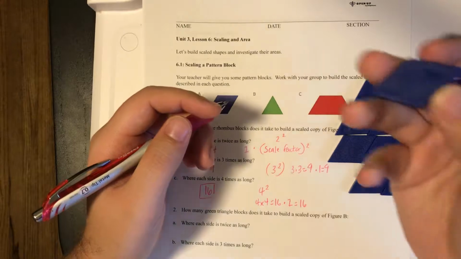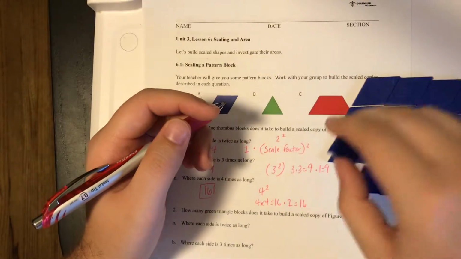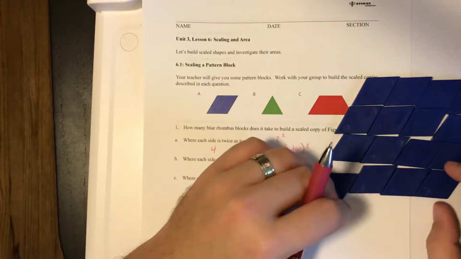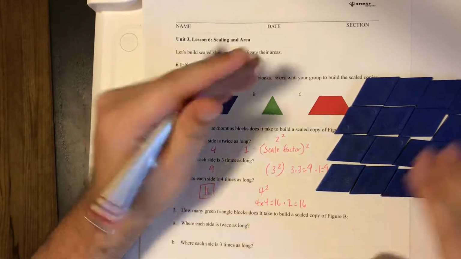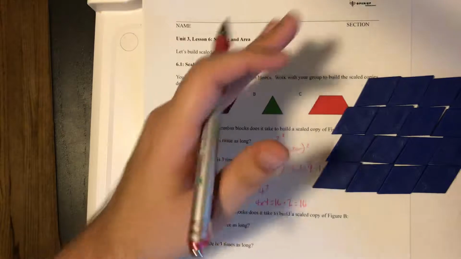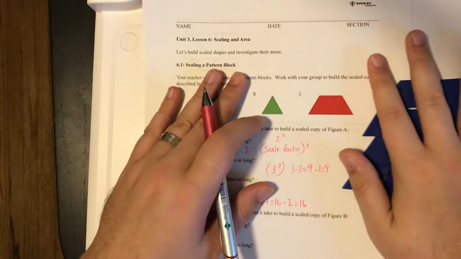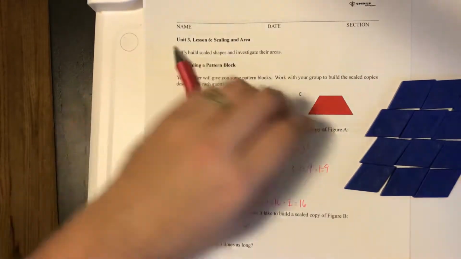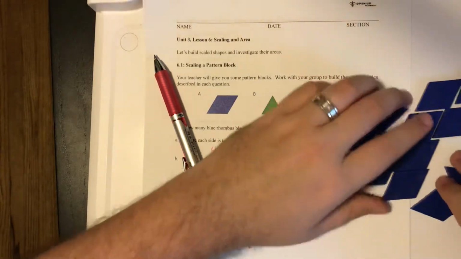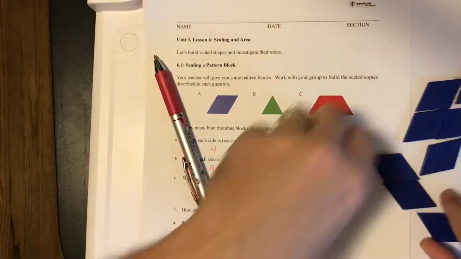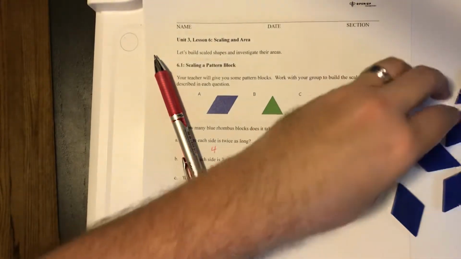So think about this as your original area, and now your area is 16. So you square your scale factor, and then you multiply it by the original area, and that's going to tell you what's happened to the area of the figure. So I'm going to put these away, and now I'm going to get my green triangles out.